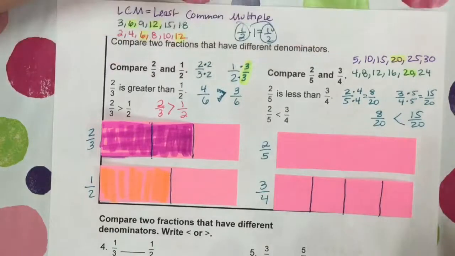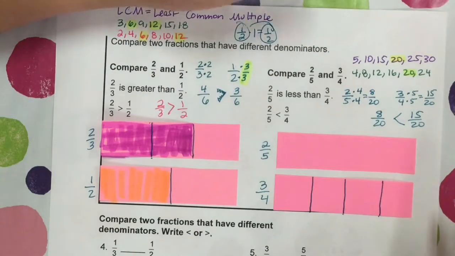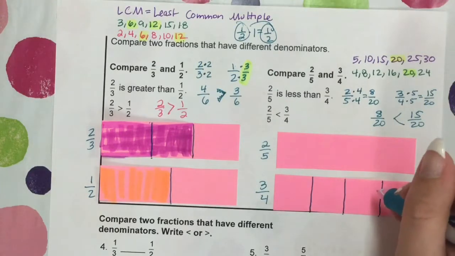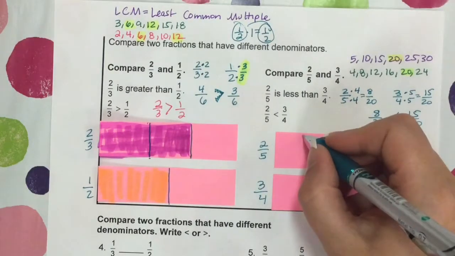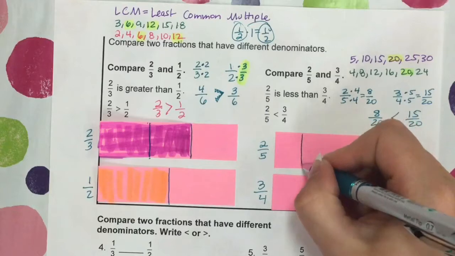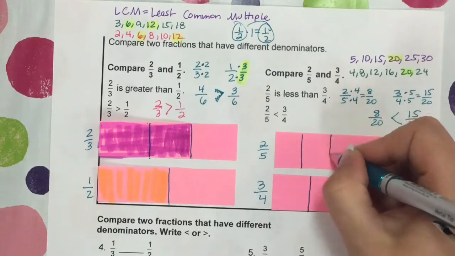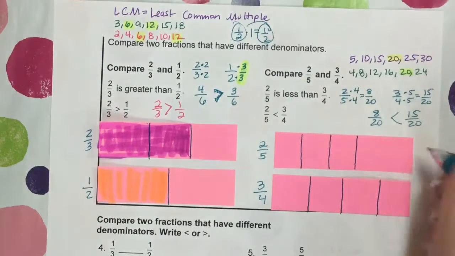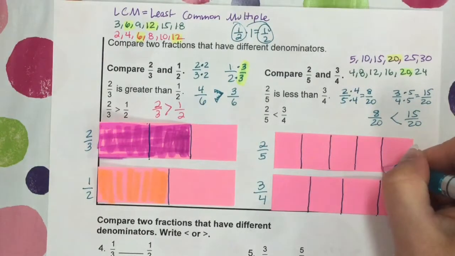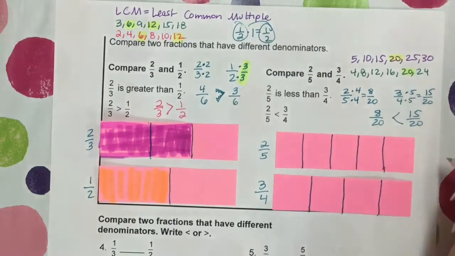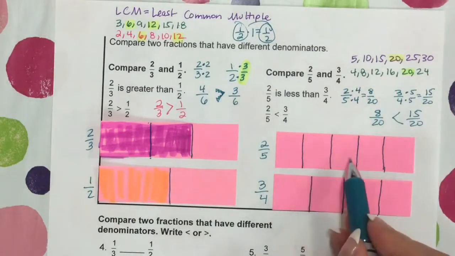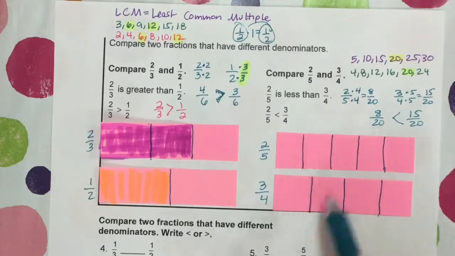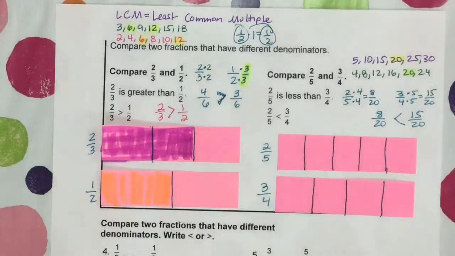Okay? Now I need to do the fifths. The fifths are slightly harder. I think I'm just going to give a stab at it. So that's going to be 1, 2, 3, 4, 5. Okay, so that's 1, 2, 3, 4, 5. And this is 1, 2, 3, 4. So this is in fourths, and this is in fifths.